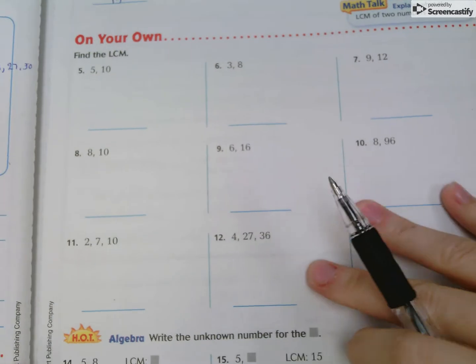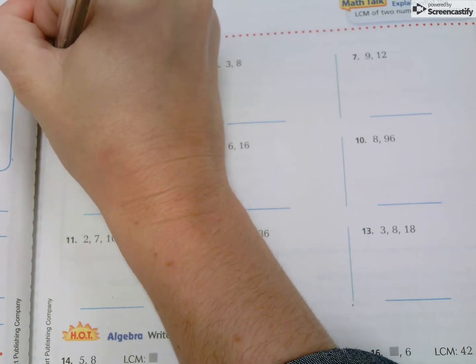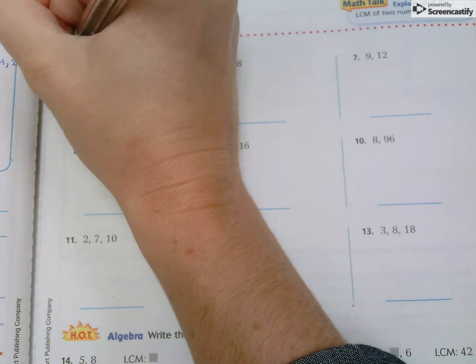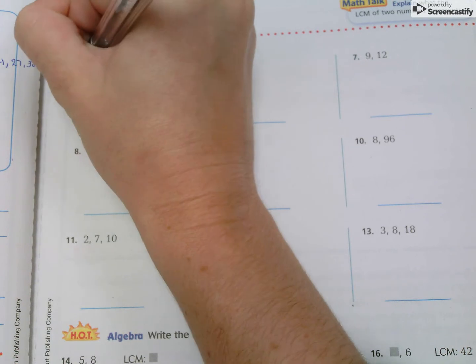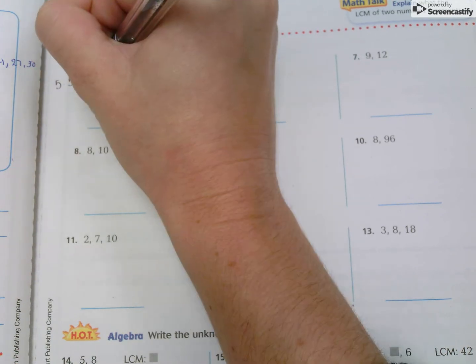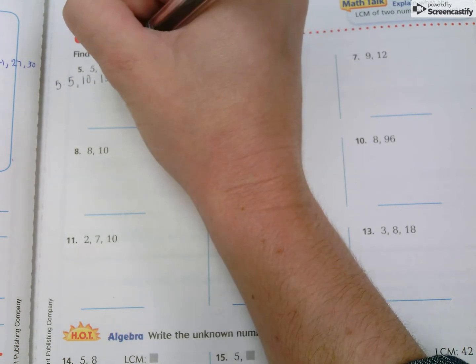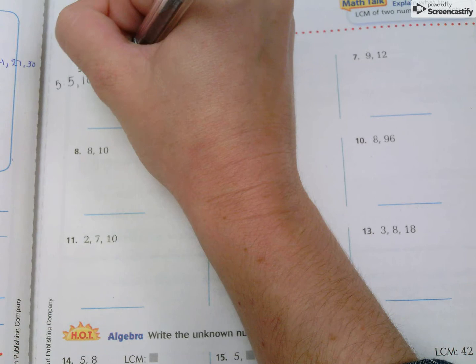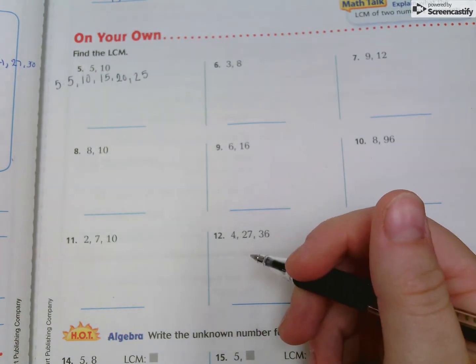So for 5 and 10, I'll make a list for 5 first. I write the 5, I write a colon, and I say 5, because 5 times 1 is 5. 5 times 2 is 10. 5 times 3 is 15. 5 times 4 is 20. 5 times 5 is 25. Okay, so for right now, that's what I'm going to leave it at.